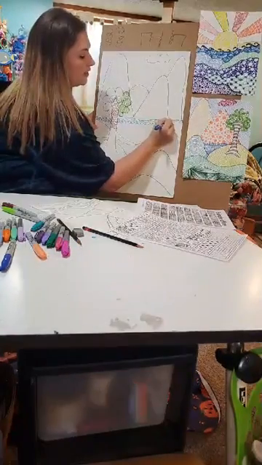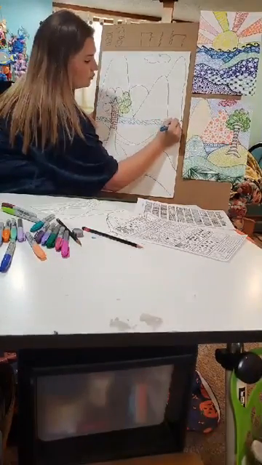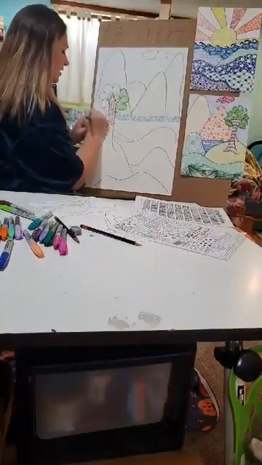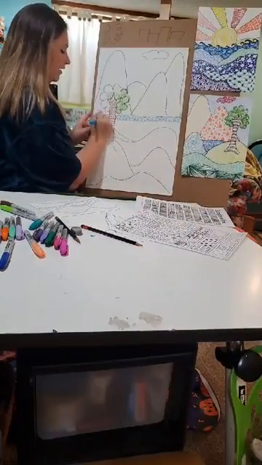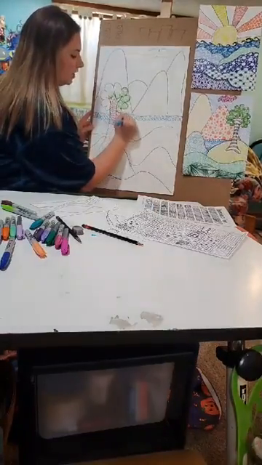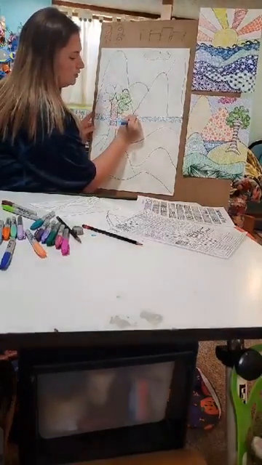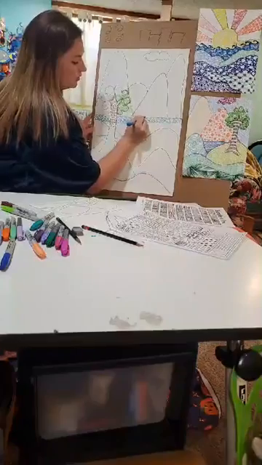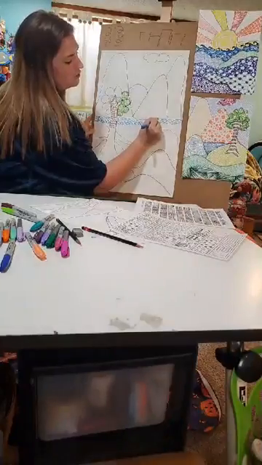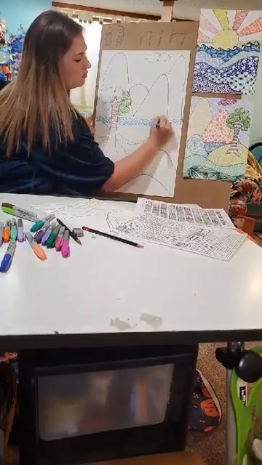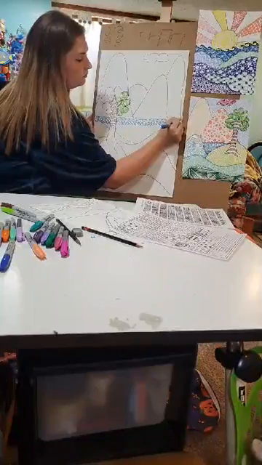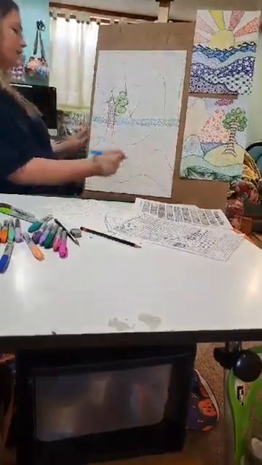And again, like I said, you can do this in multiple colors, or if you just have one color, that's fine as well. And it doesn't have to be perfect. It can be whatever shape, design, pattern that you want. And you can add more than one color in the space as well. So let's say I did this in a light blue. Maybe I wanted to add some dark blue in there. You can do that too. Okay, so that's the start of my water.